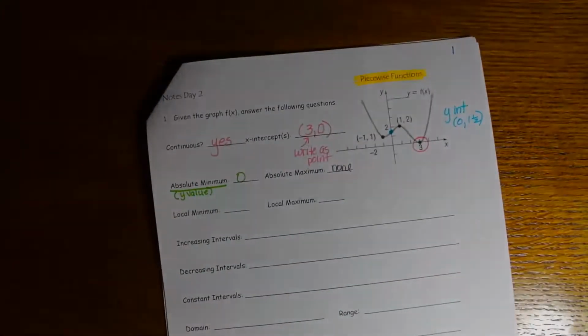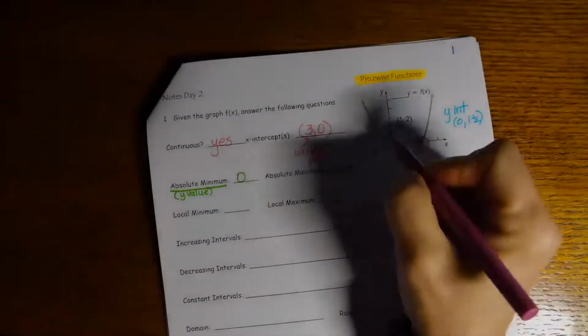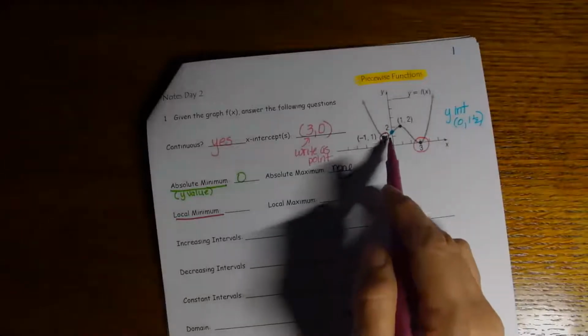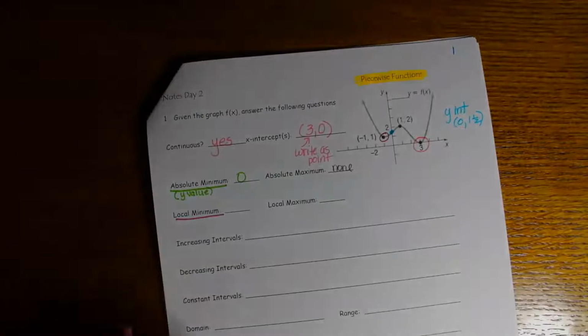Is there a local minimum? Meaning it's a minimum for those around it. Well, is this a local minimum? That's a local minimum, right? It's the lowest point right here. And it is where? A local minimum.